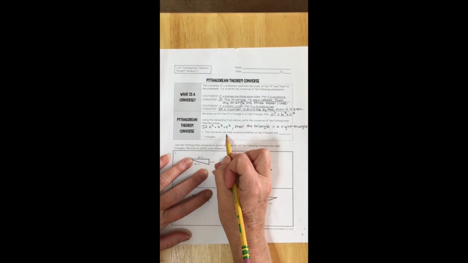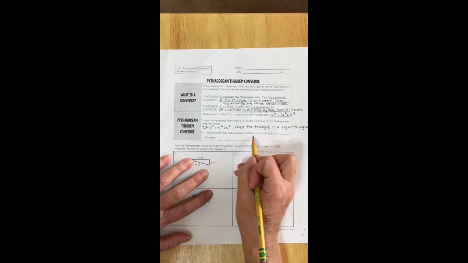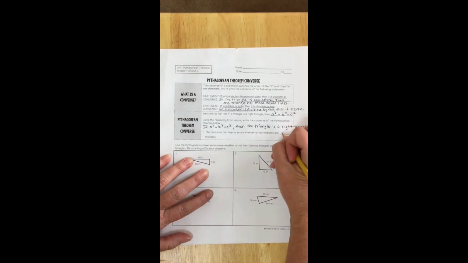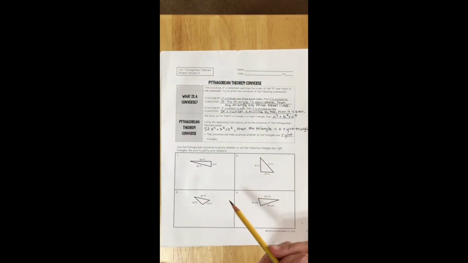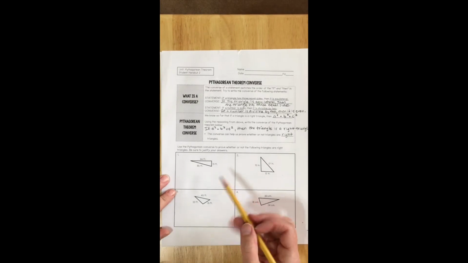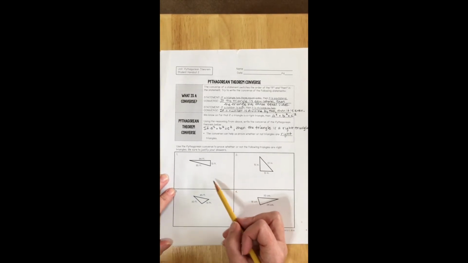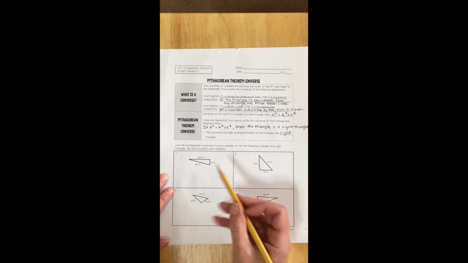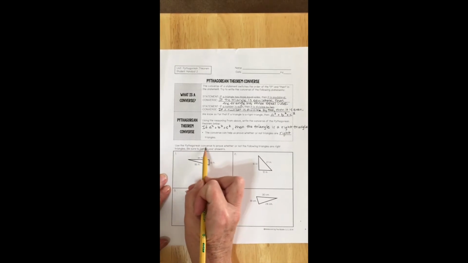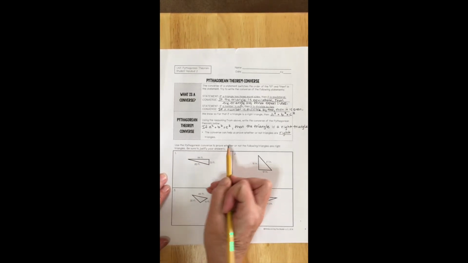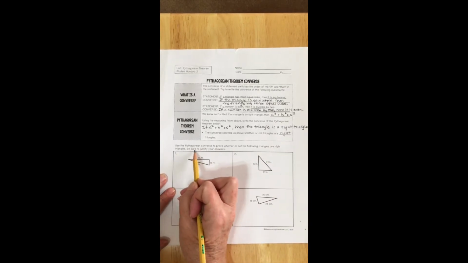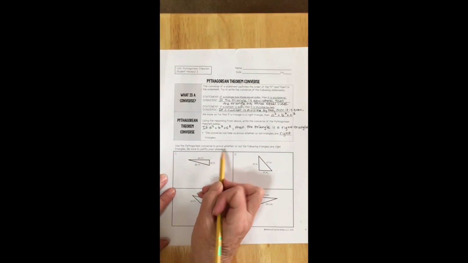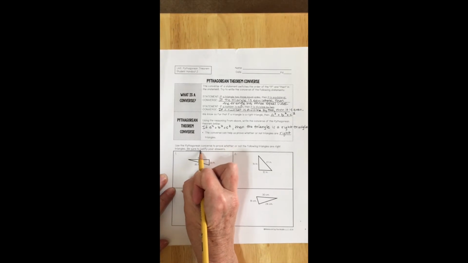The converse can help us prove whether or not triangles are right triangles. So let's go ahead and get started with our practice problems. Again, see what you can figure out on your own and then come back to the video when you need help. Use the Pythagorean converse to prove whether or not the following triangles are right triangles. Be sure to justify your answers. That means we need to show our work.